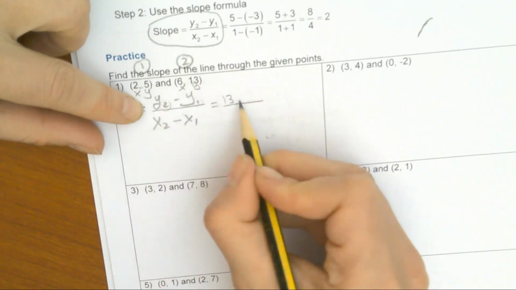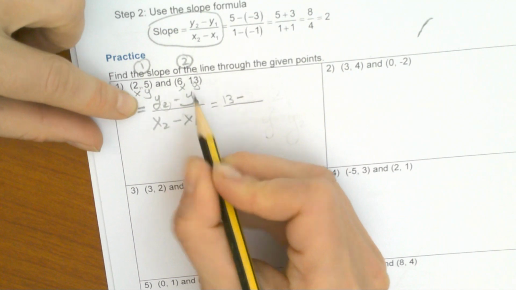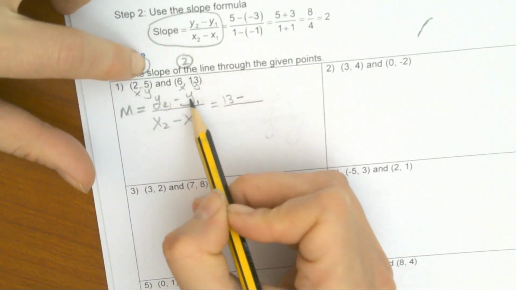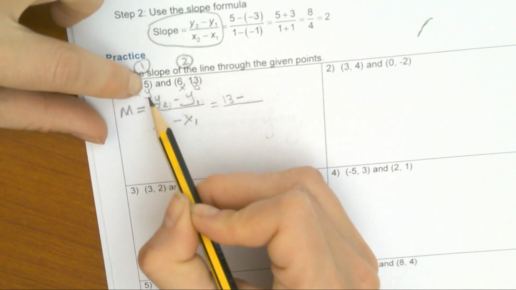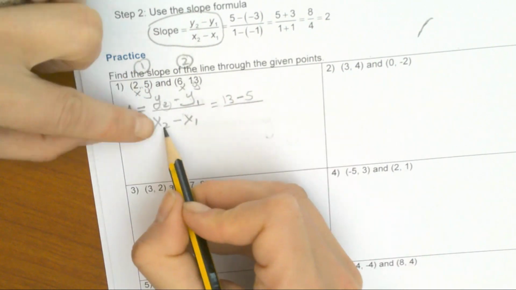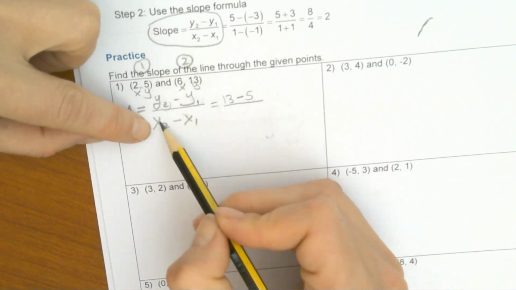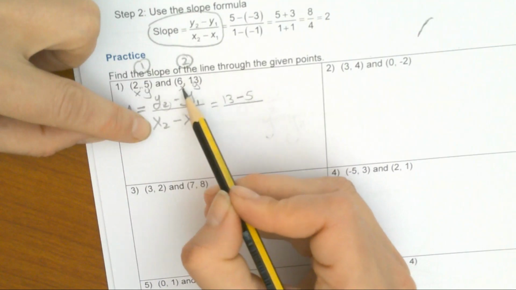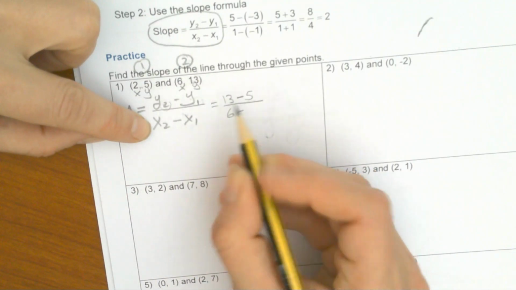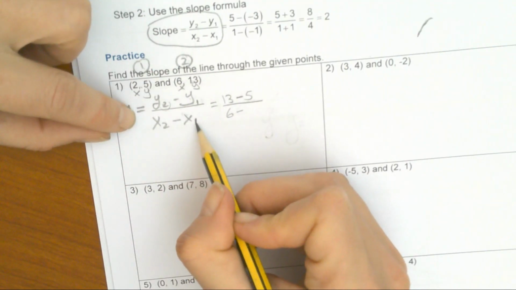Subtract. Look at point 1, here's point 1, and take the y value. Here's the 5, there's the y value. Please look at point 2, take the x value. So here's point 2, take the x value, which is 6. Now it says, please look at point 1 and take the x value.